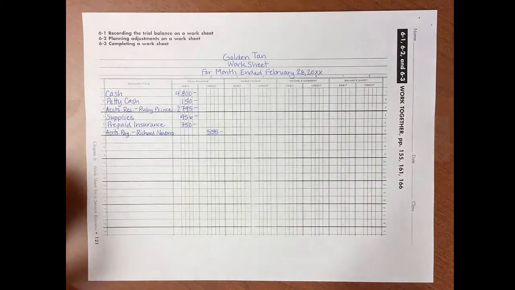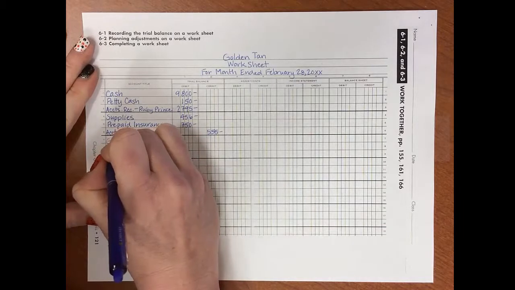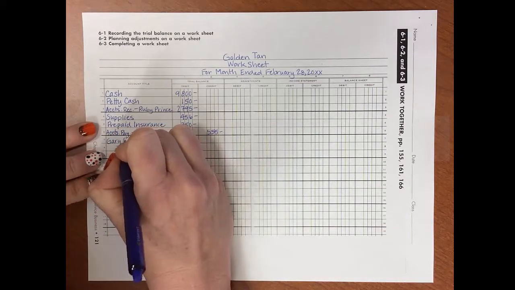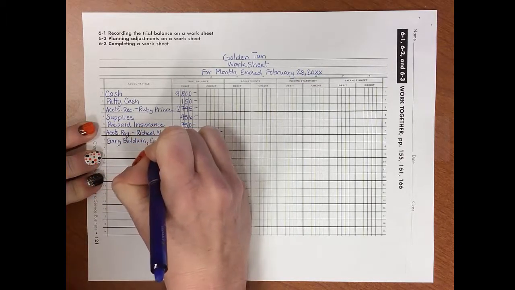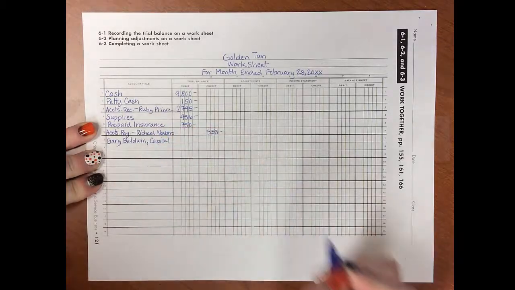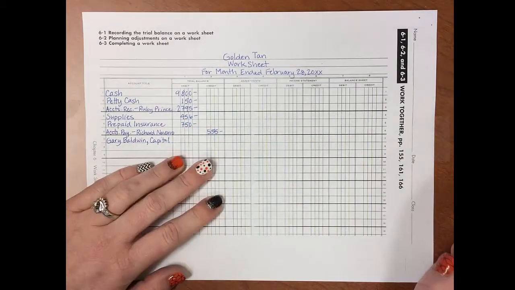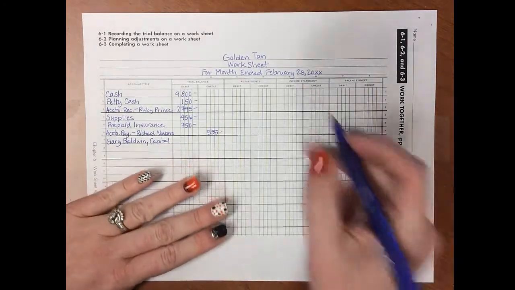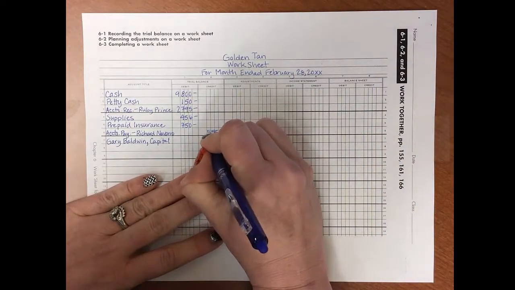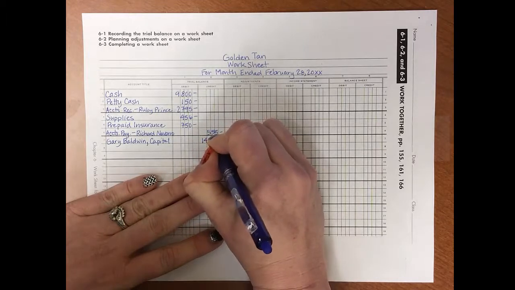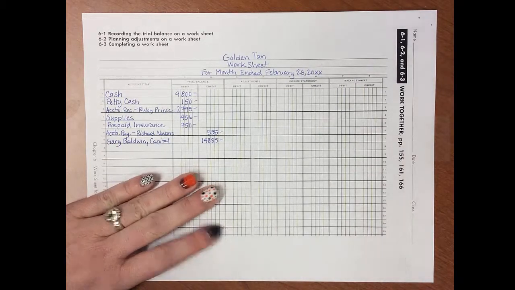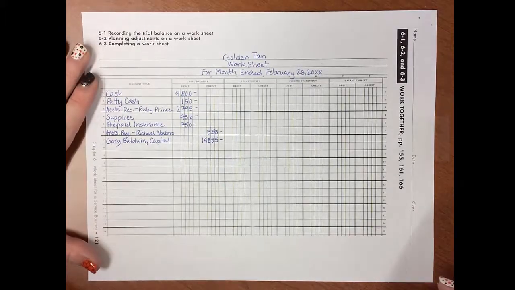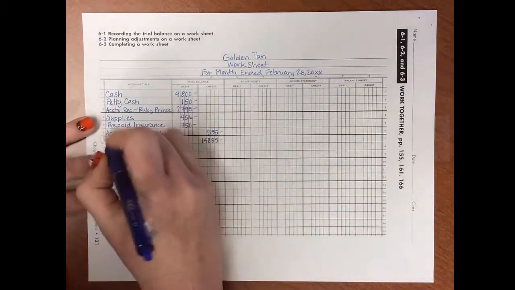Next is Gary Baldwin, capital. The normal balance of a capital account is credit, and his balance is $14,885. Next is Gary Baldwin, drawing.